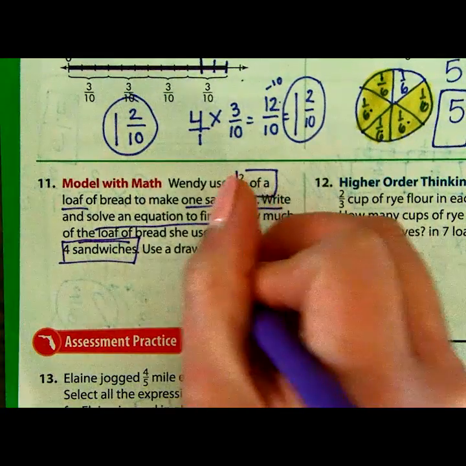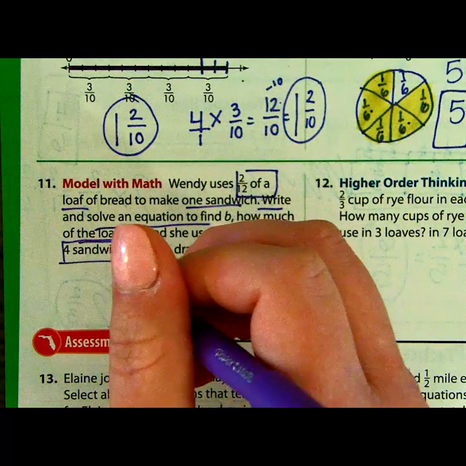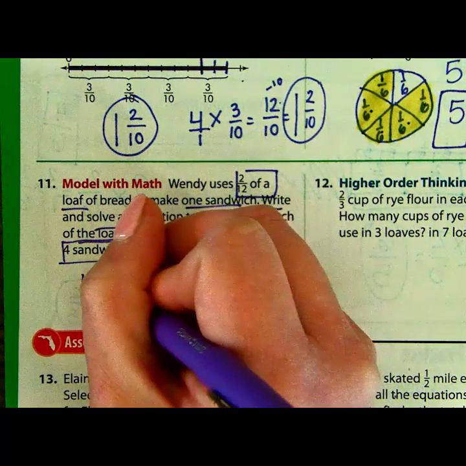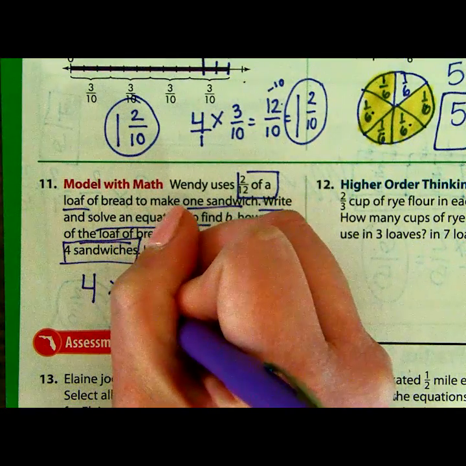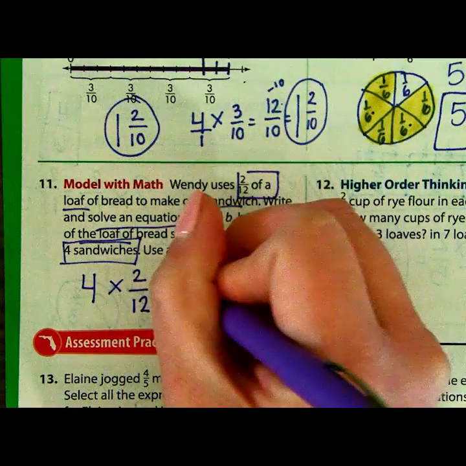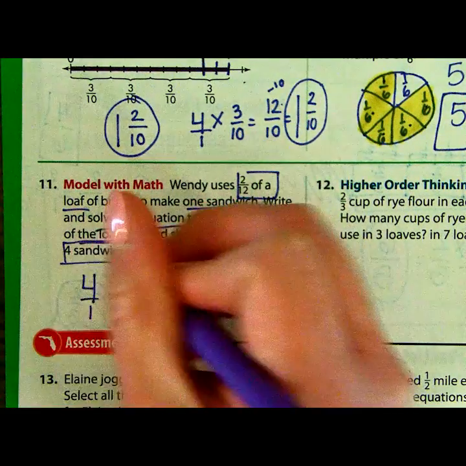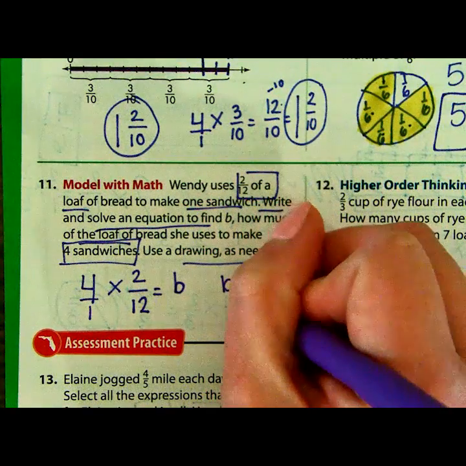So we have 4 sandwiches times 2/12 for each is equivalent to B. And so now we need to solve. Well, that's kind of like putting this over 1, and we know that B is equal to 8/12. So she is going to use 8/12.